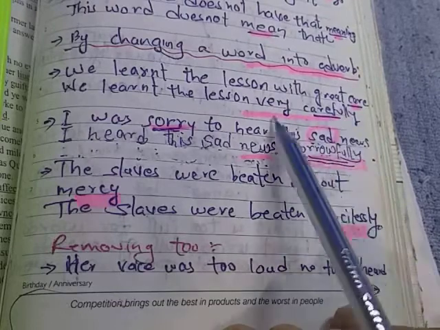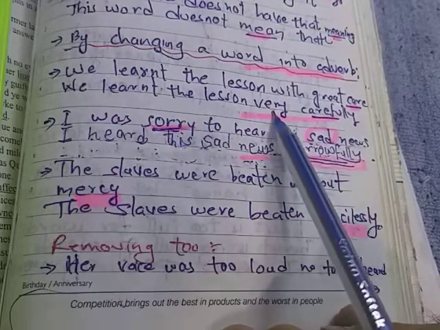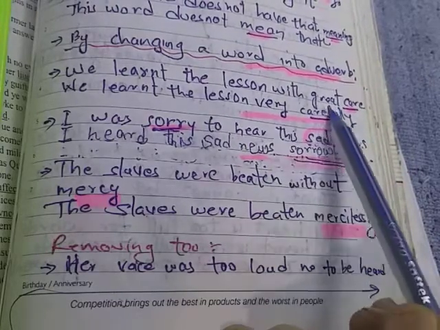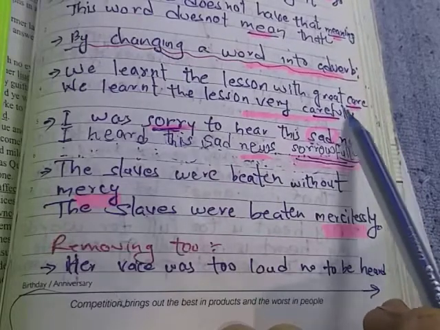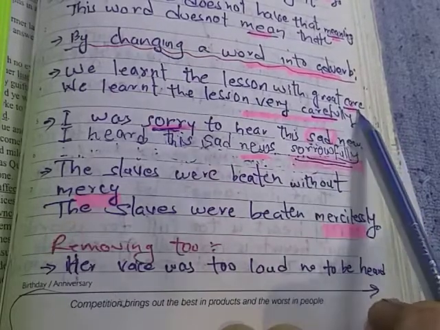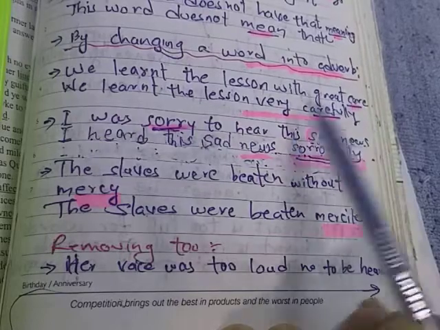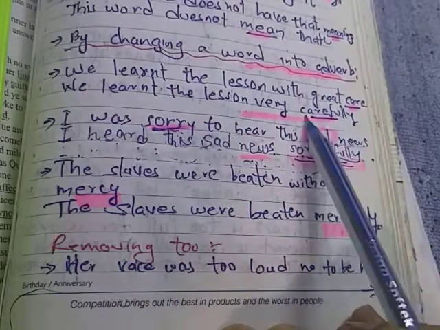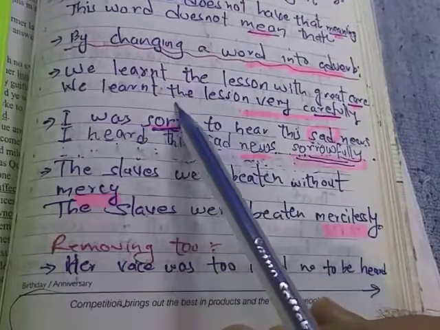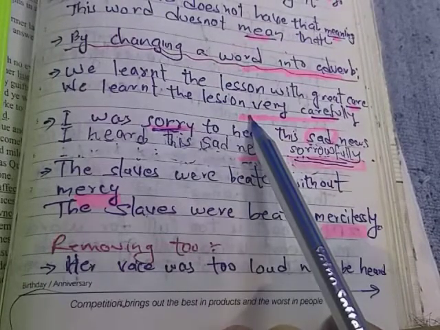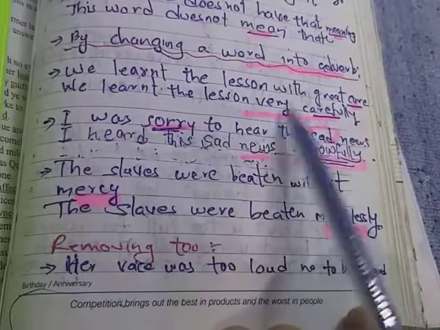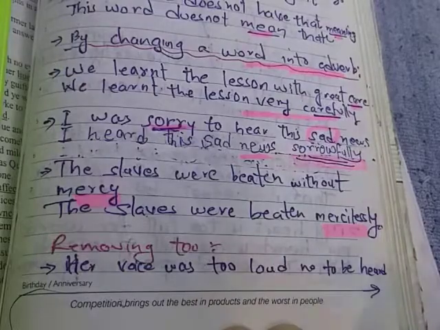So the change in the meaning and the change in the intensifier varies. Great is an intensifier used with care. Great care is right, very care is wrong, and great carefully is also wrong. So the basics of English vocabulary are very important, and the place of intensifiers is also very important.